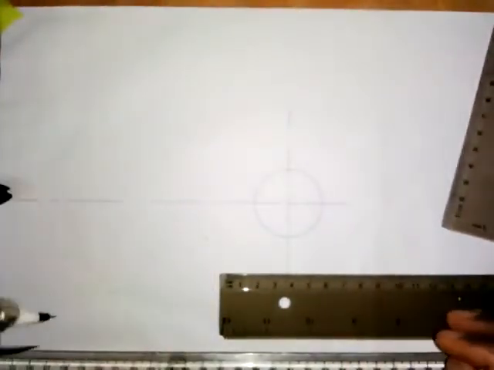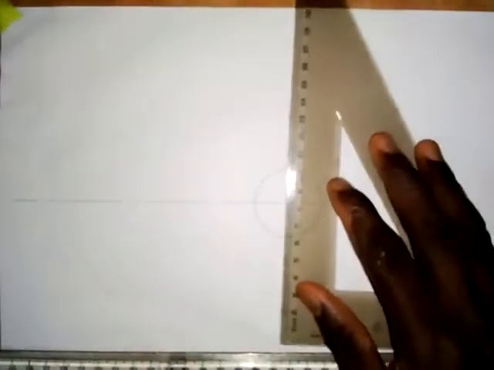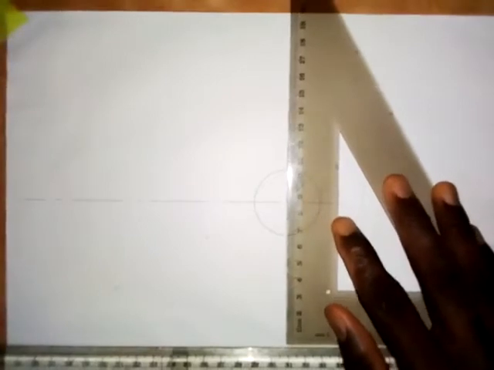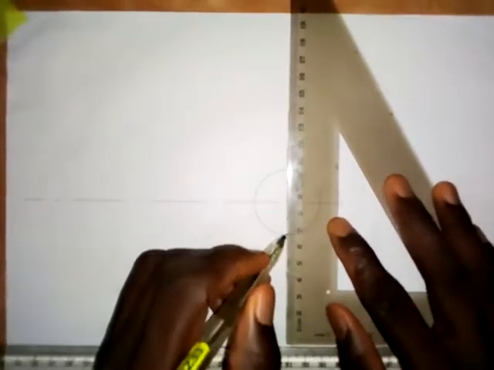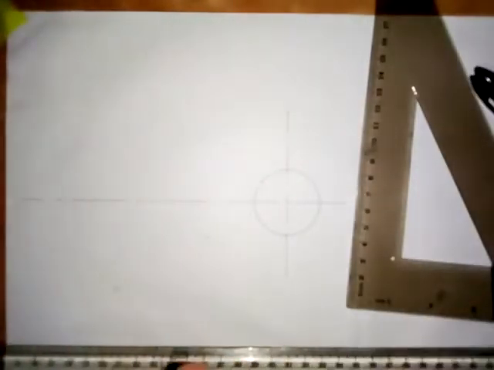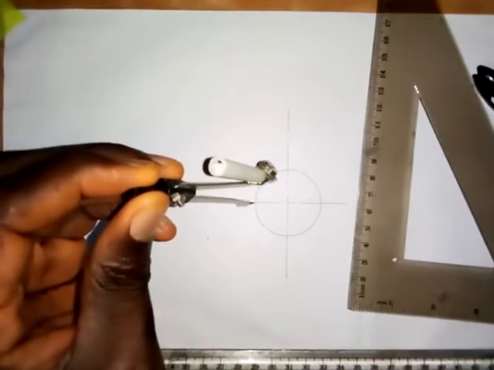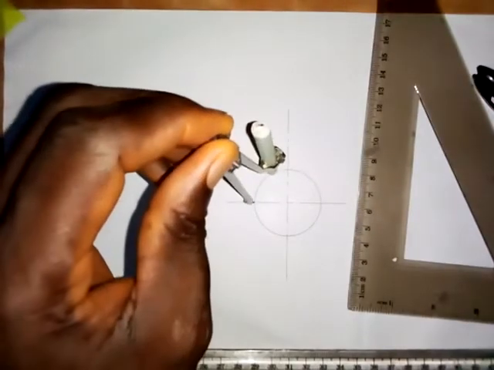Okay. Then we have to divide the circle into 12 equal parts. Divide the circle into 12 equal parts with the radius that I used to construct the circle, as I'm going to show you here.